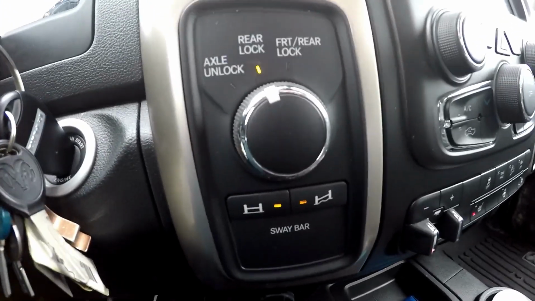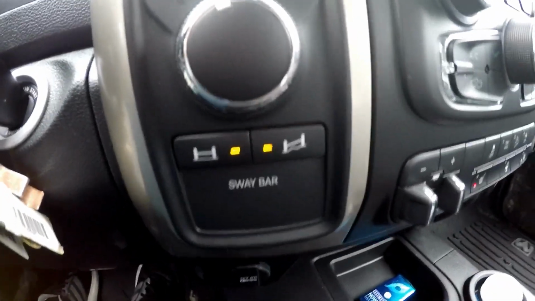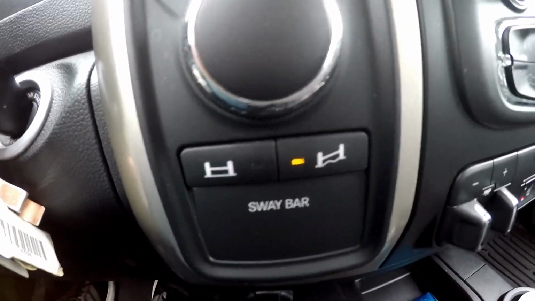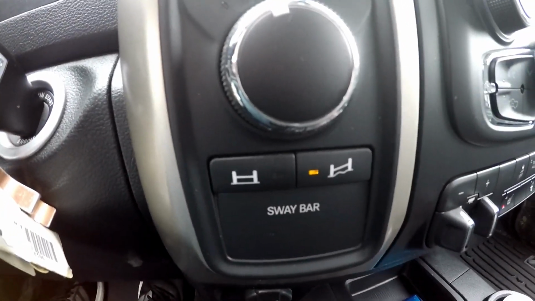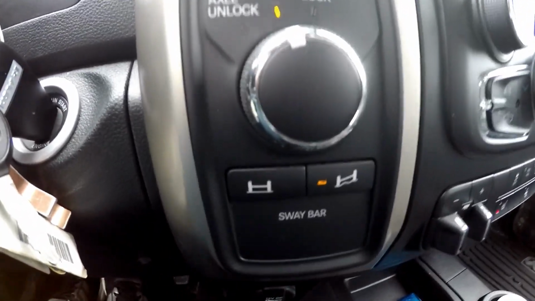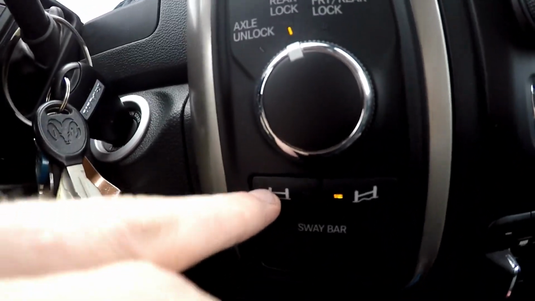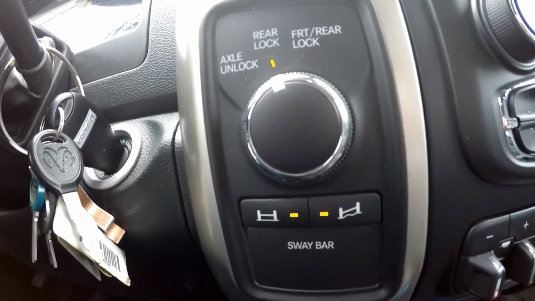Same way with the 4-wheel drive. As you see it engage, everything requires you to get rolling just a little bit and then it engages. So now our sway bar is disconnected. It will remain disconnected as long as I want until I switch it back, or if you exceed speeds of 18 miles an hour.